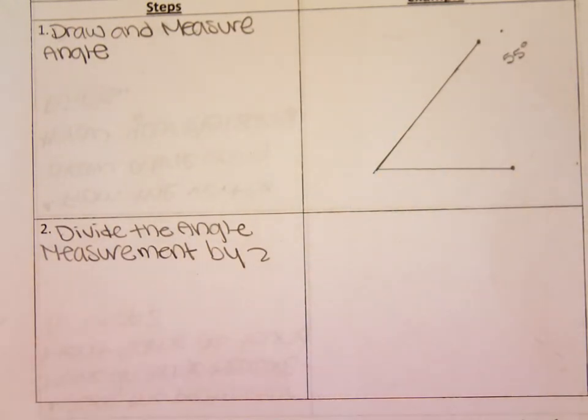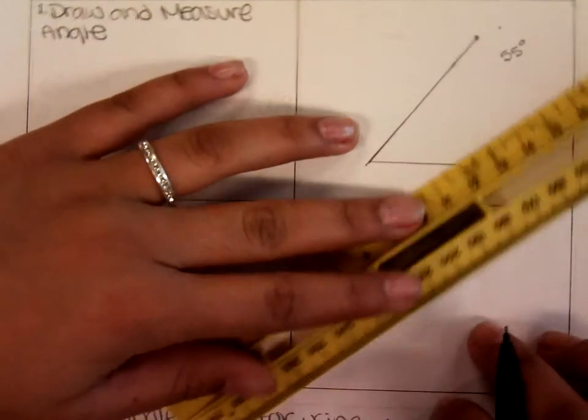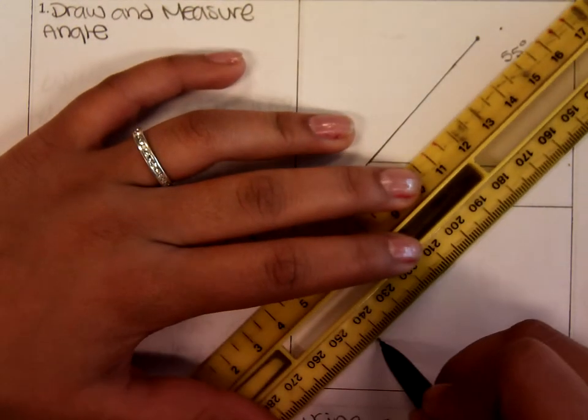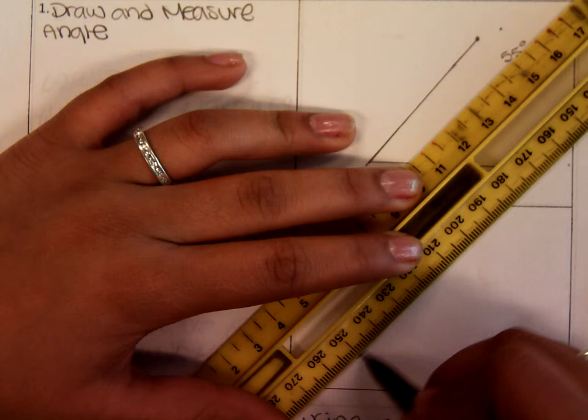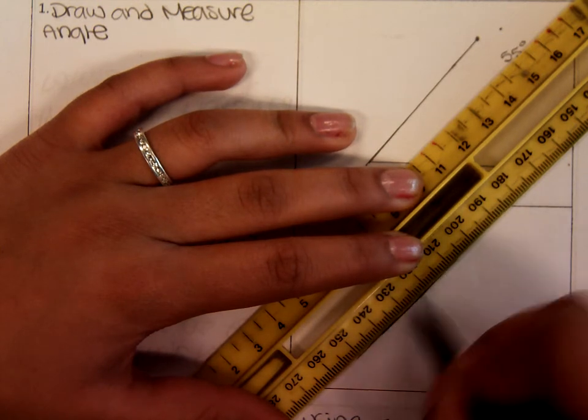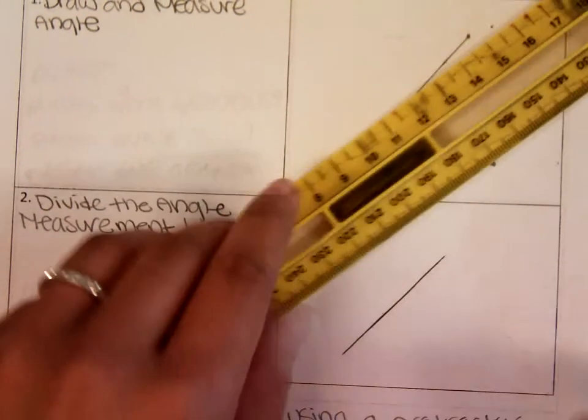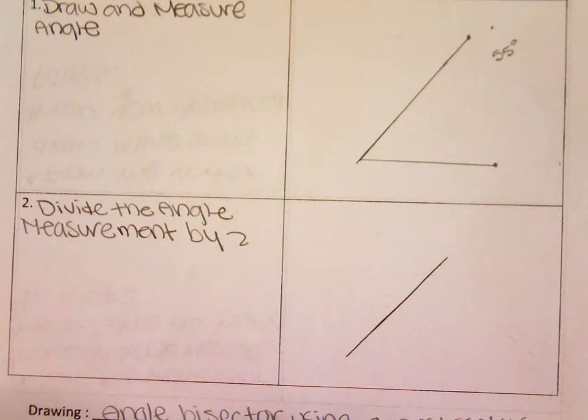Just draw a new one each time and measure it to show them how to measure it again. We have to read that step. Go ahead.